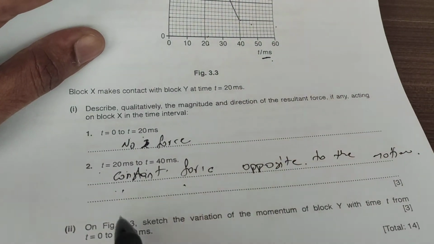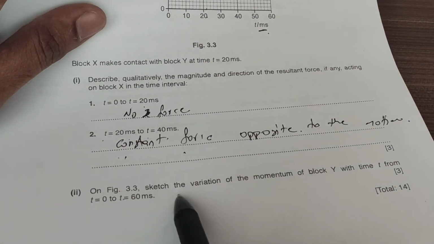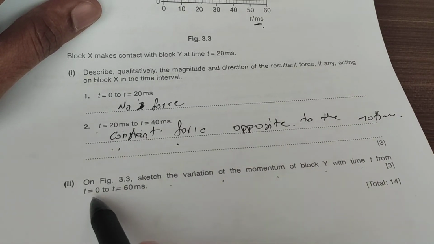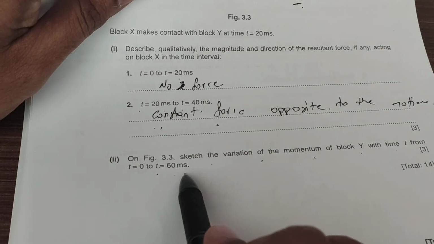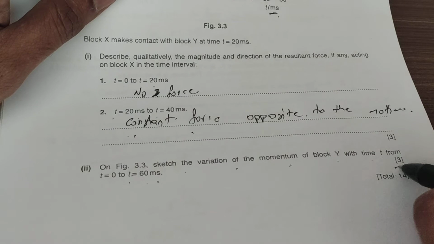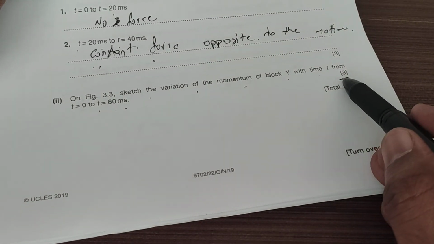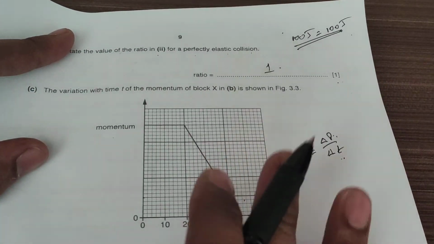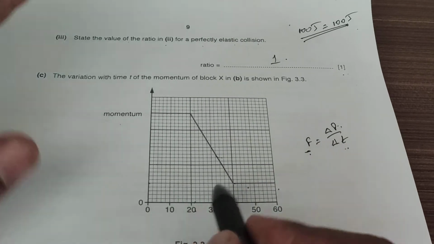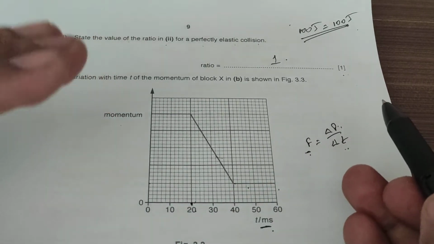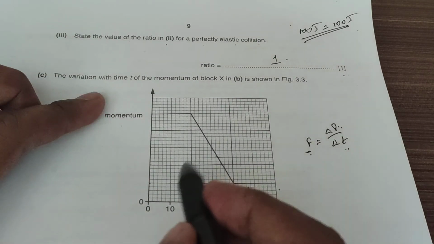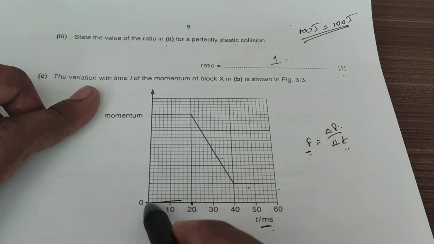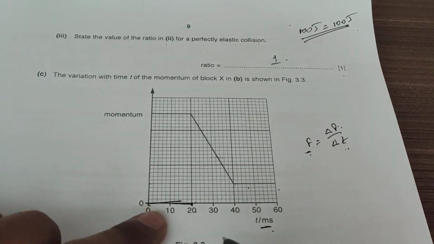Opposite to the motion, right? So on figure 3.3, sketch the variation of the momentum of block Y with time t from t equals 0 to t equals 60 milliseconds. Now it's kind of important and then tricky. On the same graph, you must draw the momentum of block Y. From 0 until 20 milliseconds, block Y has no velocity, which means it has zero momentum. So the line should pass from the origin until 20 milliseconds on the x-axis.